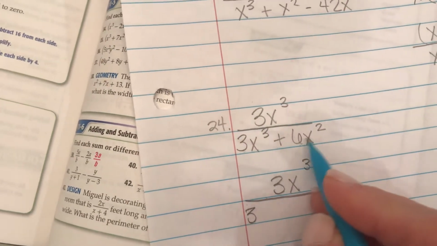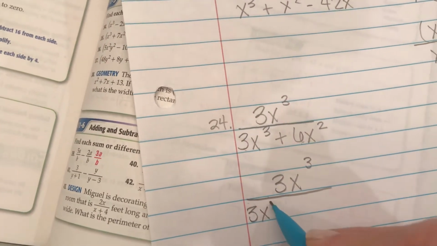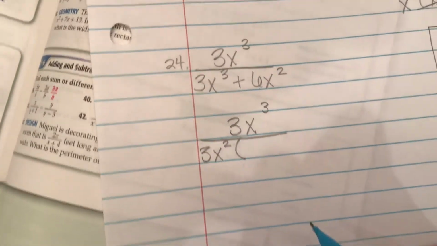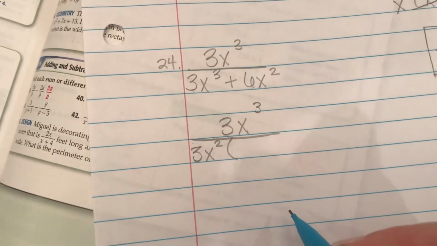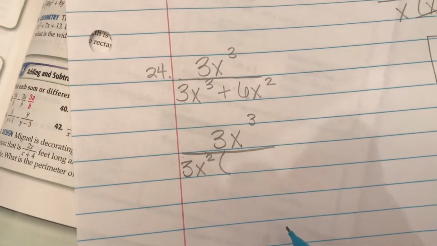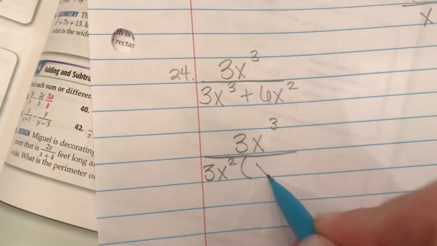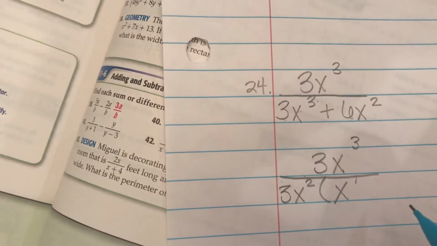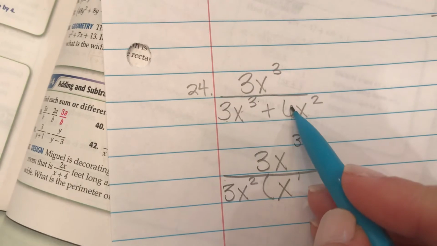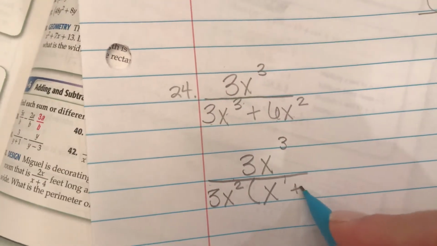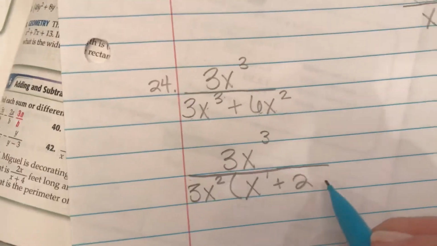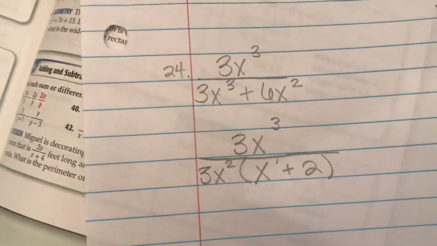They're also both divisible by x squared. You can take out a 3. Remember we talked about before spring break, we talked about taking out a common factor. Your common factor there would be 3x squared. So that's going to leave you with an x. If you have x to the third and you take away 2 of them, you have 1 left, right? Plus, and then 6 divided by 3, that's going to leave you a 2. Okay? I'll just check and make sure we're good, okay?